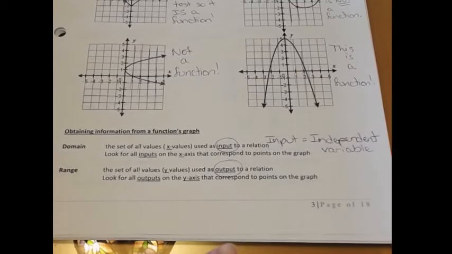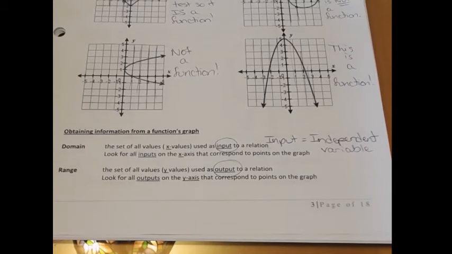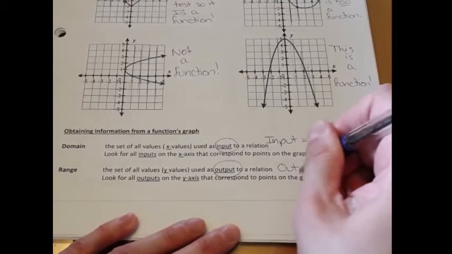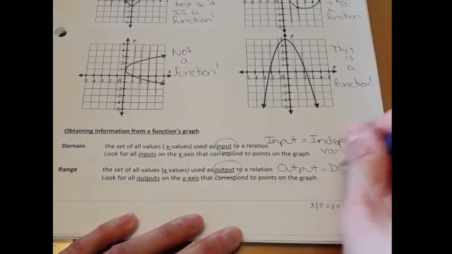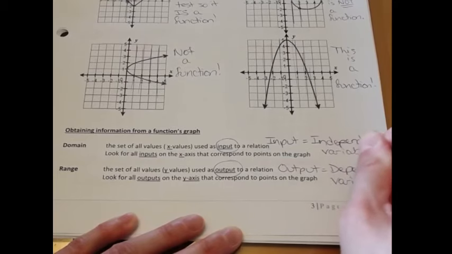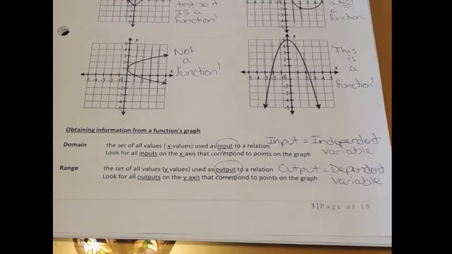Your range is your output. So essentially your range values depend on x. Since the output, y, depends on x, I want you to consider that the output represents the dependent variable, where y depends on x. X input independent, y output dependent.